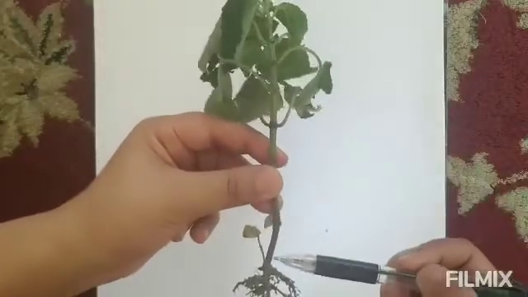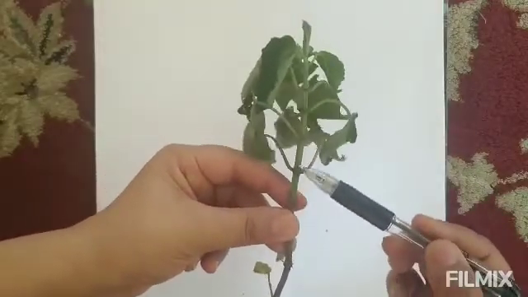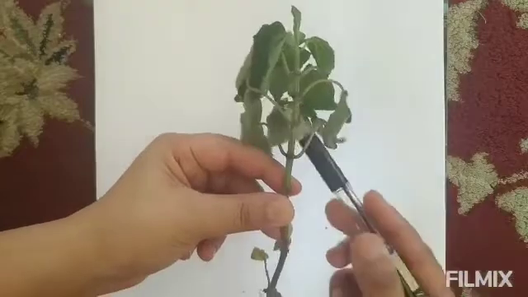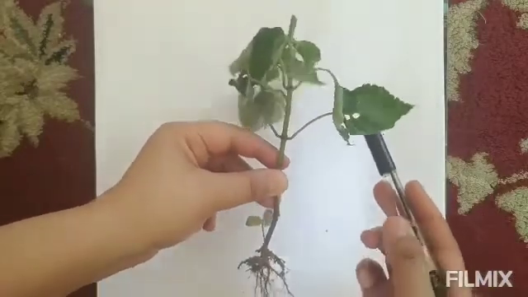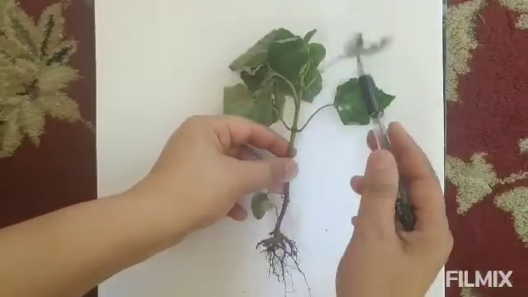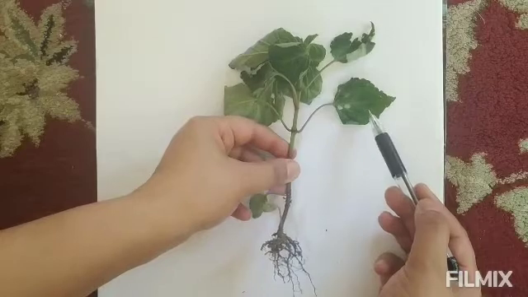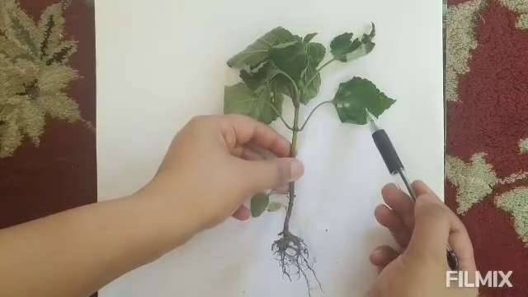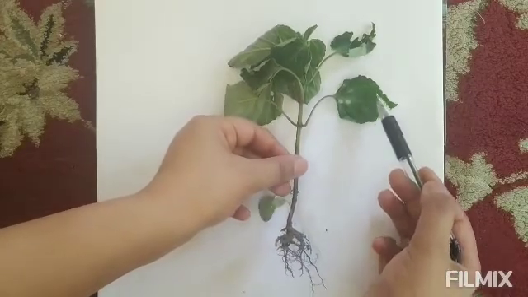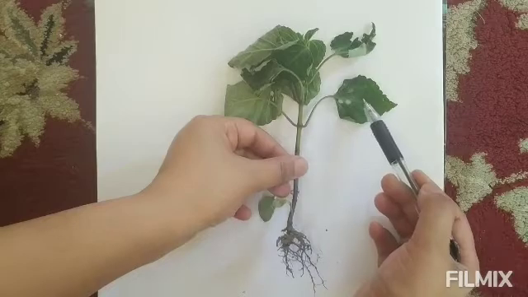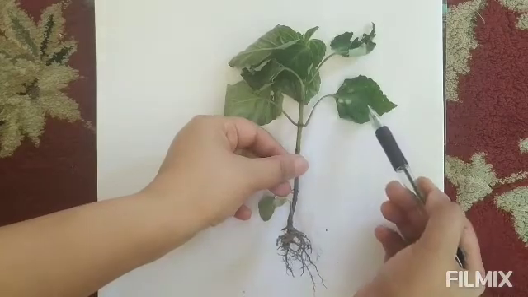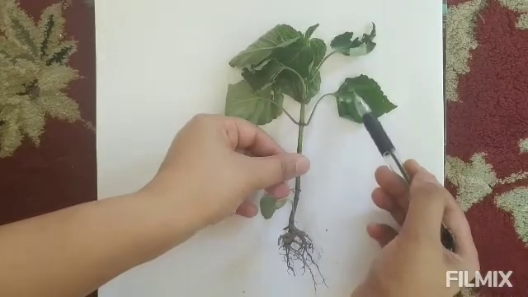Okay, so all this part over here is the stem, and now the water and the nutrients will go to the leaves over here. And leaves are very important because they are like a kitchen. The plants produce their food in the leaves.